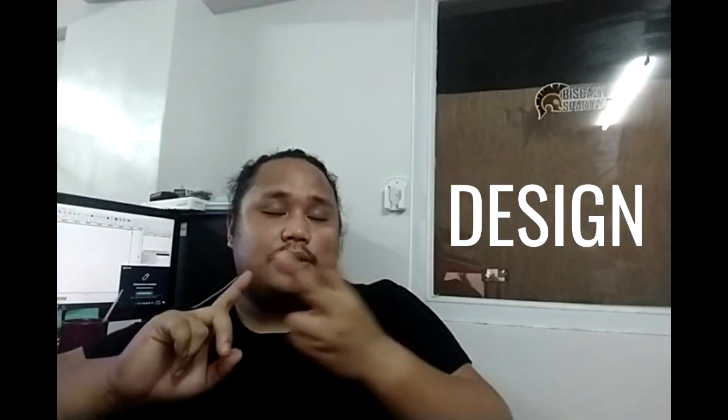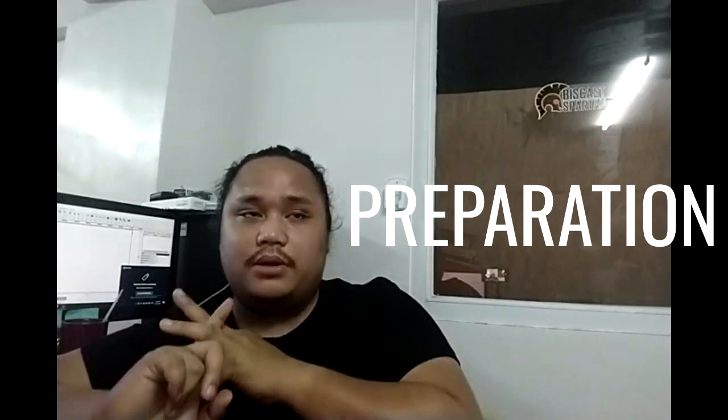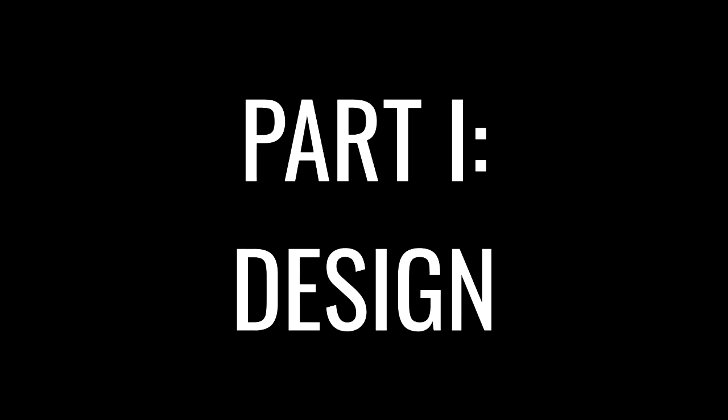Now, for this episode, we'll talk about how to use the laser cutting and engraving machine. I'll be dividing it into three parts. First part, we'll talk about the designing process. Second part would be the preparation for the fabrication. And the third would be the fabrication, which is the easiest part, the simplest part of the video.